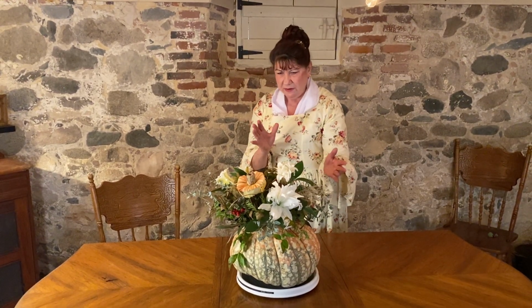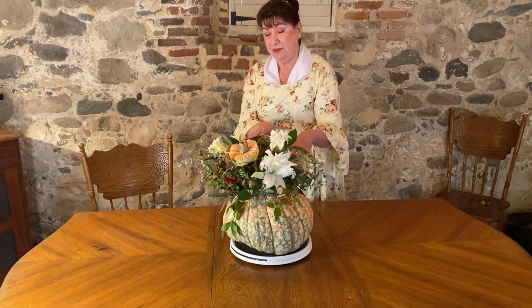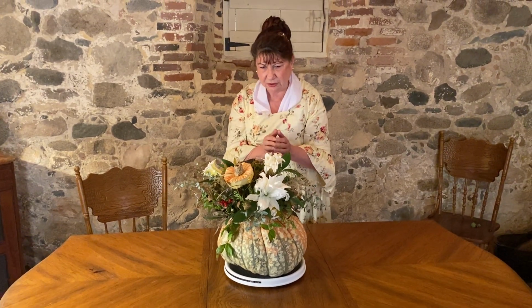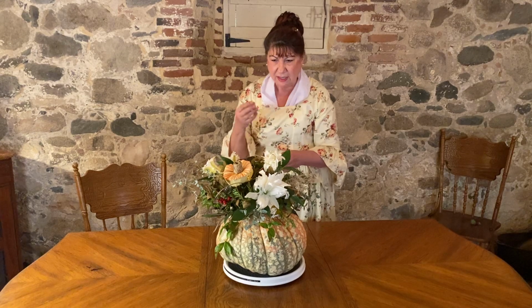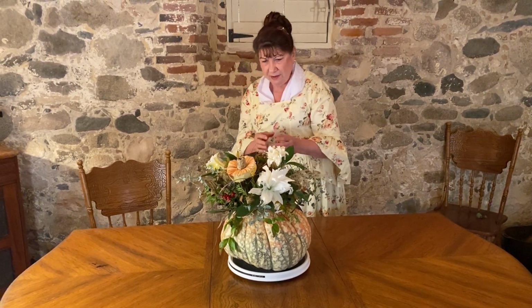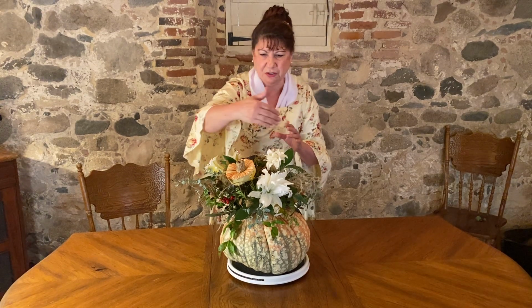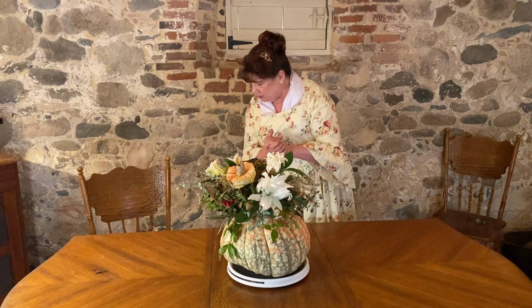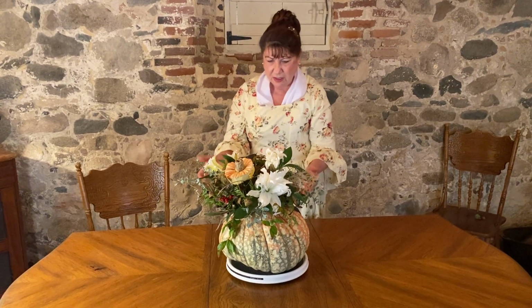Dominance: what's the dominant thing here? I would say it's the pumpkin, the vase. The contrast: you see the contrast in colors, you see the contrast in textures, you see a lot of contrast coming through here. You have rhythm. The rhythm is what moves your eye throughout the design, and you have harmony and unity.